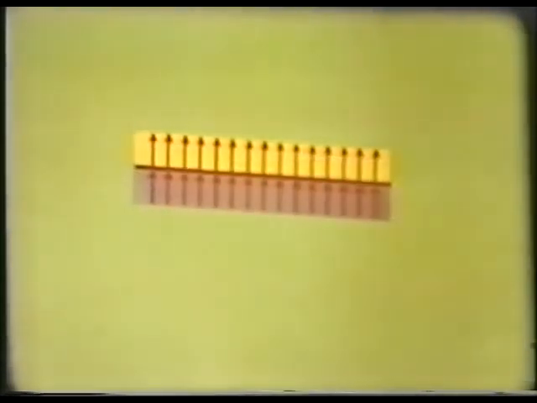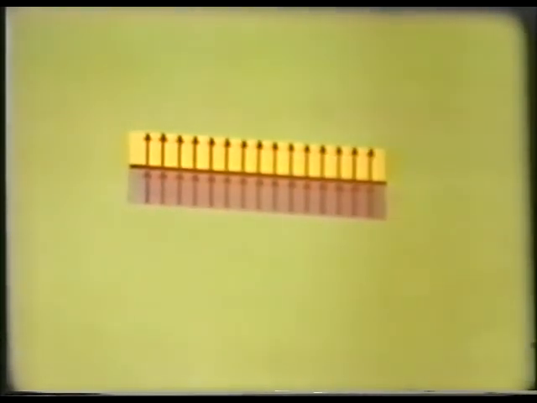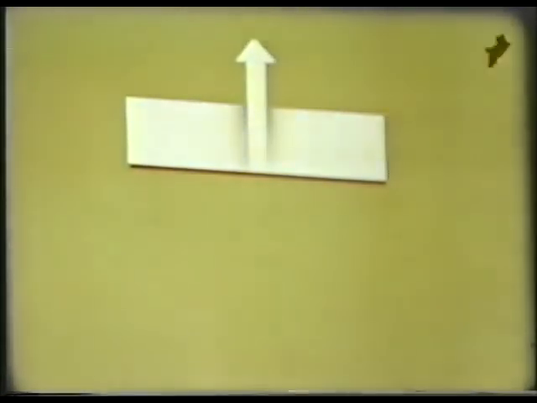Here is the pressure distribution. This area is a measure of the lift. The center of lift is at the midpoint of the wing. Unfortunately, a wing like this is not practical structurally. Here's one answer: the double wedge. The thickness here is exaggerated.